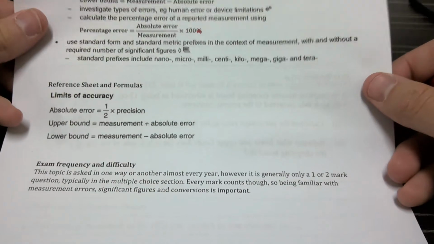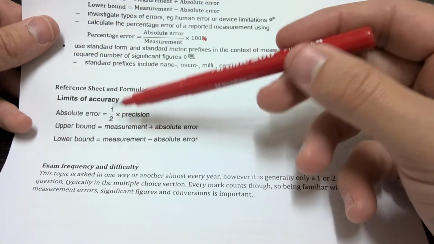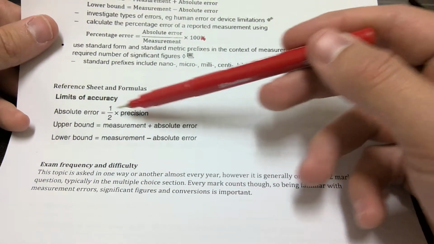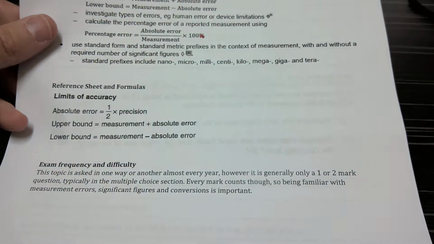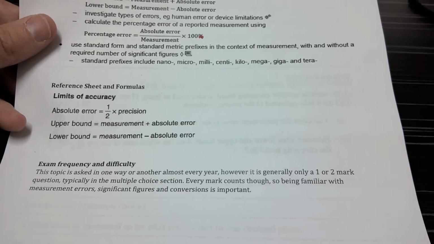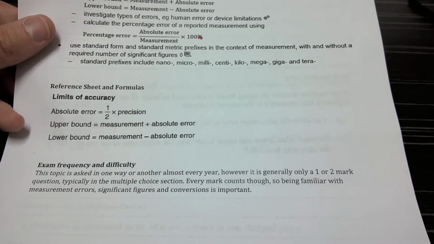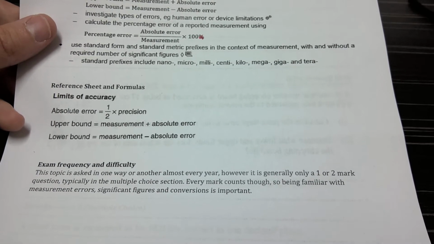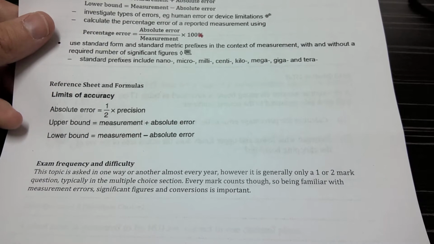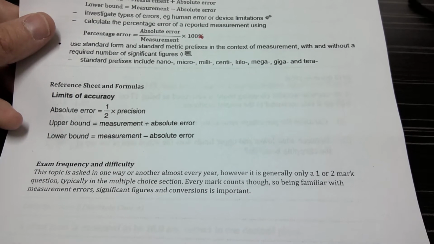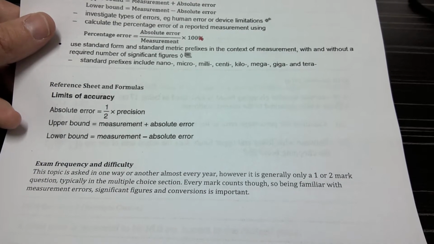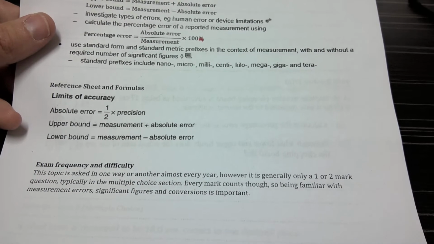So going through these, talking about limit of reading, our absolute error is a half times the precision. Now the precision is the limit of reading. So if the question says it's measured to the nearest 10 centimeters, your limit of reading is 10 centimeters, and that means your absolute error would be half of that, so 5 centimeters. So whatever it's saying that was measured to, that's your precision. And then your upper bound is your measurement plus that absolute error, and your lower bound is you subtract that absolute error.